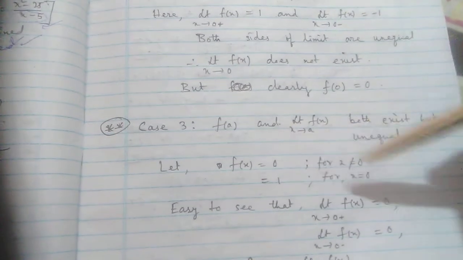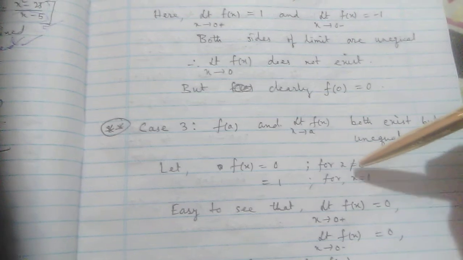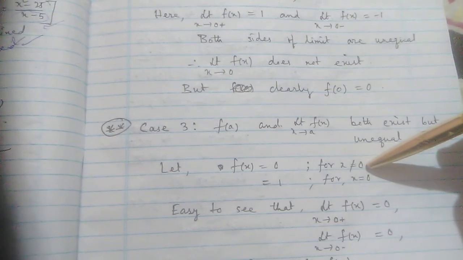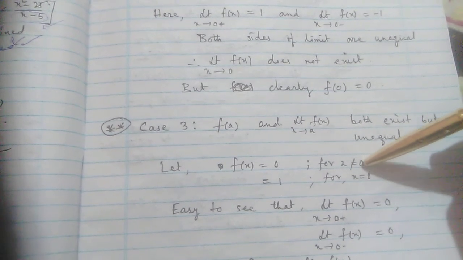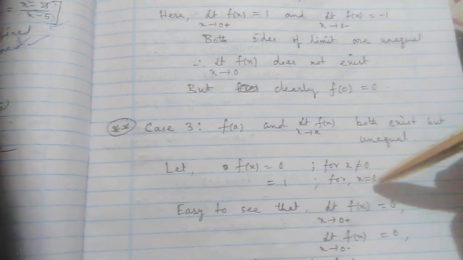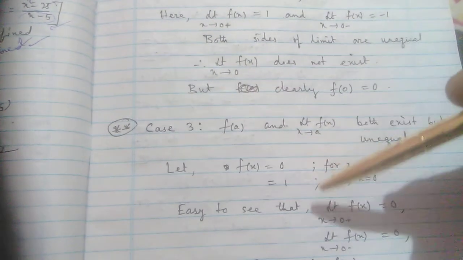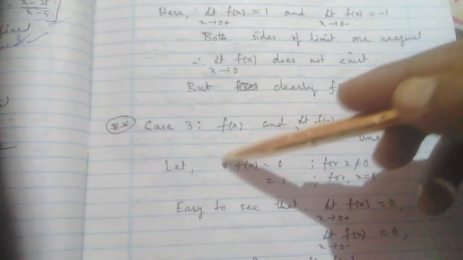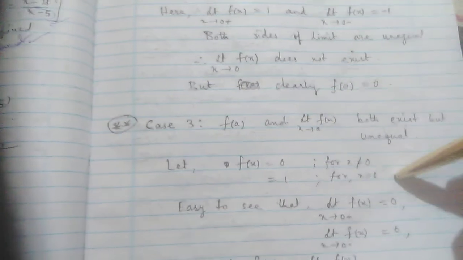f(x) is equal to 0 when x is not equal to 0, either greater than 0 or less than 0. But when x equals 0, the value of f(x) is equal to 1. Such a function is defined in such a manner.